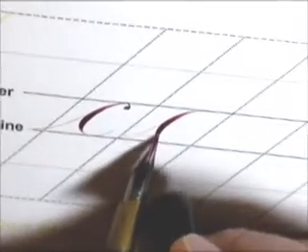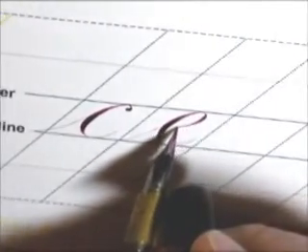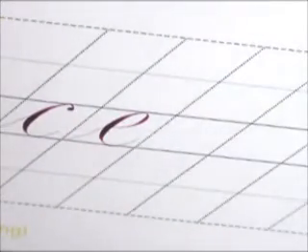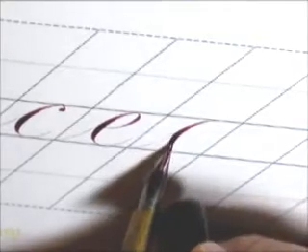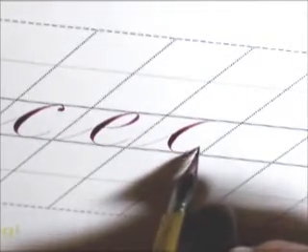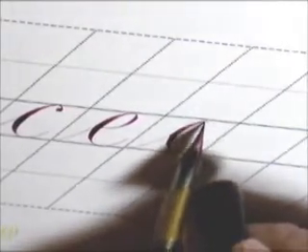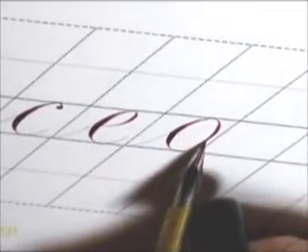Same type of lead in. Same type of shaded stroke, except now I come up and over the top to form the E. Next would be the lowercase o. Upstroke, lead in. Same type of basic stroke. For me, I would stop here, come up and over the top, and hit a little bit of a shade there. That's my lowercase o.